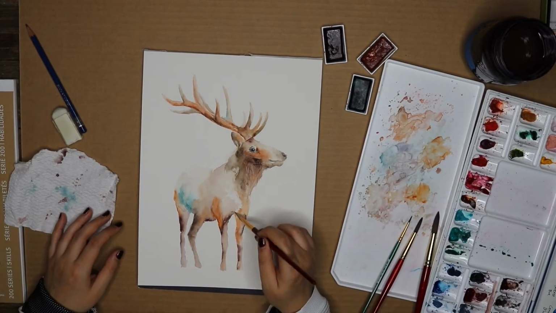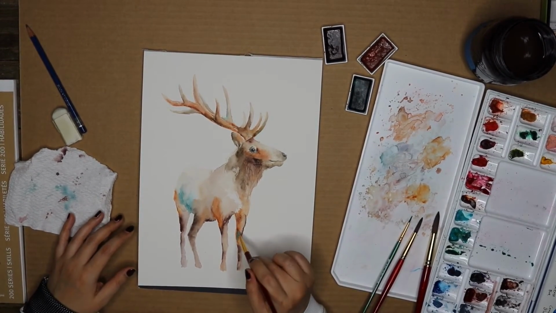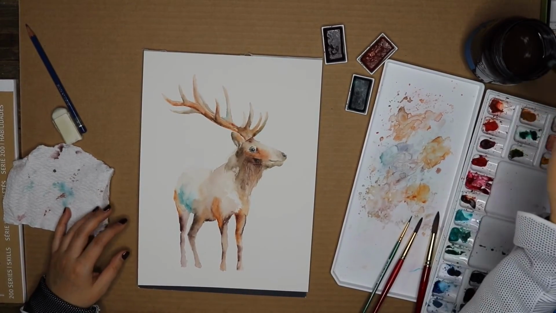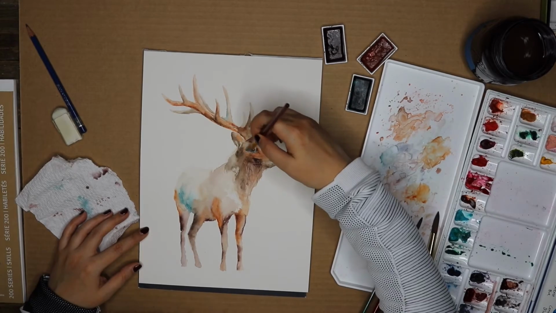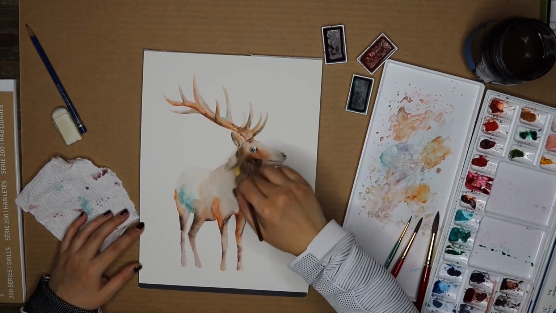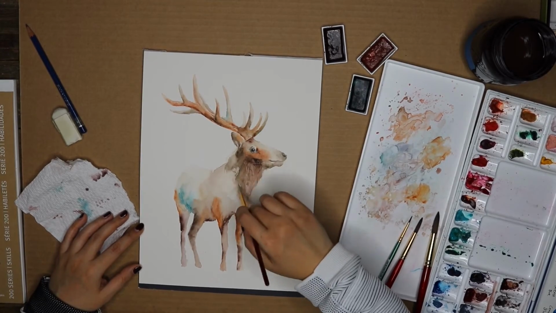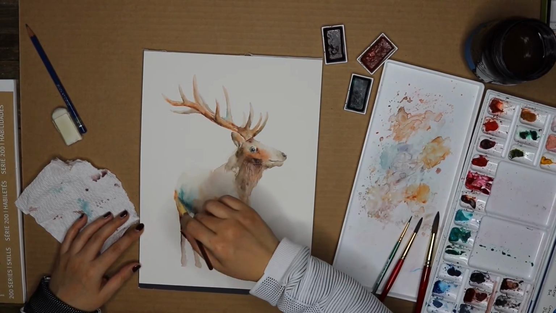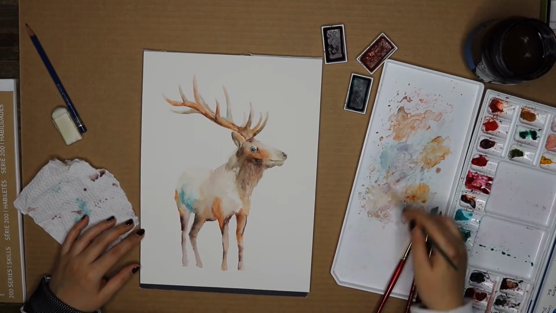Yeah, so once the rest of the body has dried, when watercolor paint dries, it gets lighter. So what I did just now was I went over the legs again to apply another layer of brown. Yeah, I think that's pretty much it.